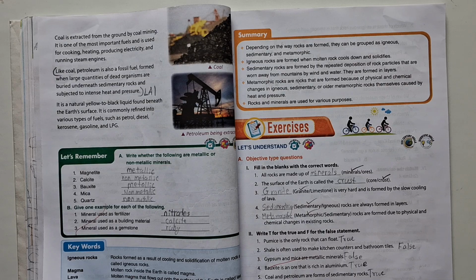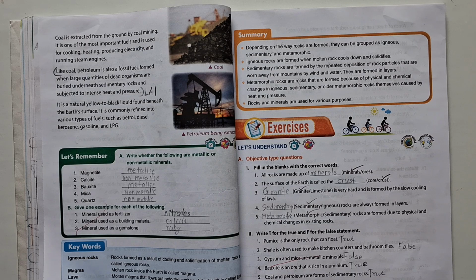Like coal, petroleum is also a fossil fuel formed when large quantities of dead organisms are buried underneath sedimentary rocks and subjected to intense heat and pressure. It is a natural yellow to black liquid found beneath the earth's surface. It is commonly refined into various types of fuels such as petrol, diesel, kerosene, gasoline and LPG.